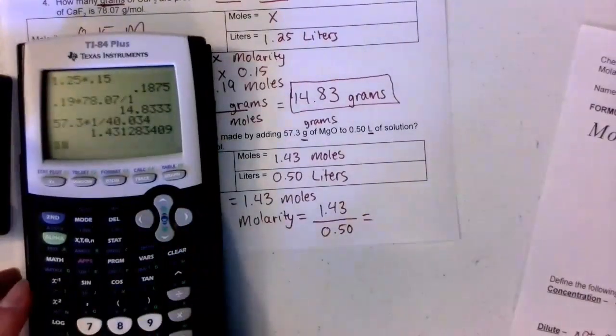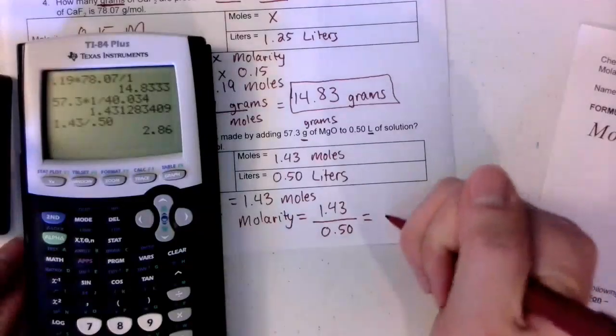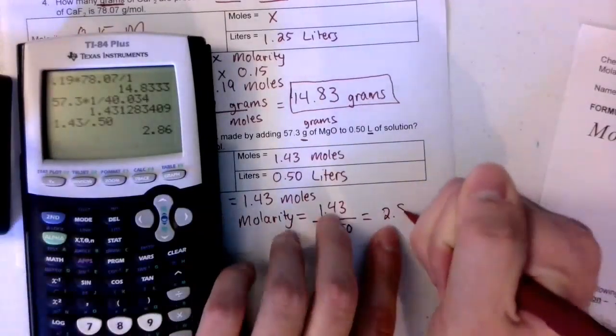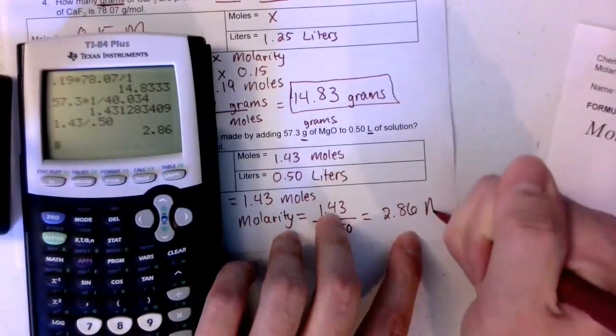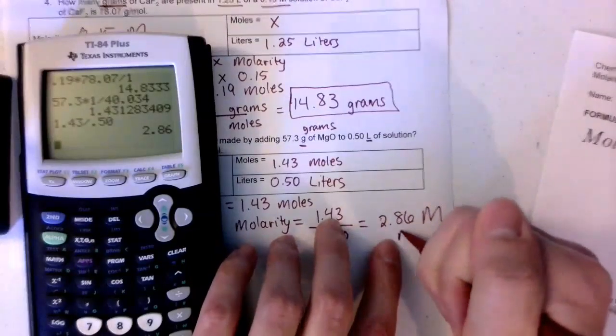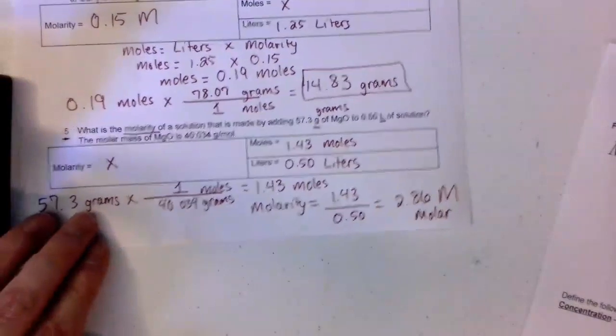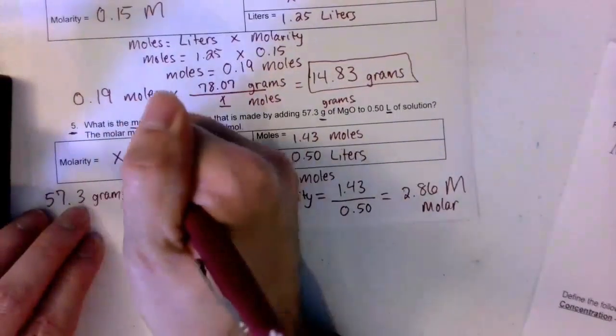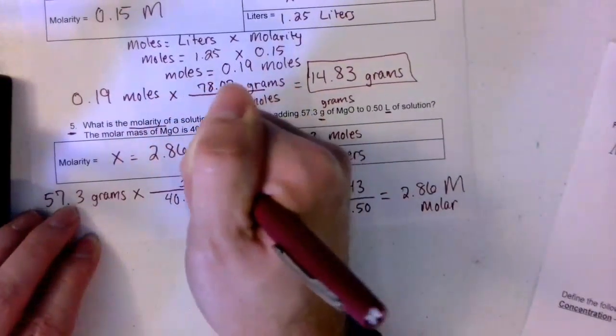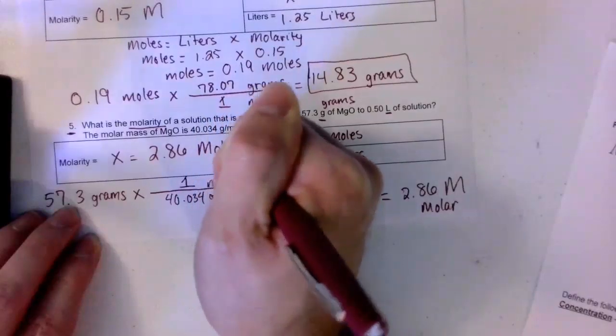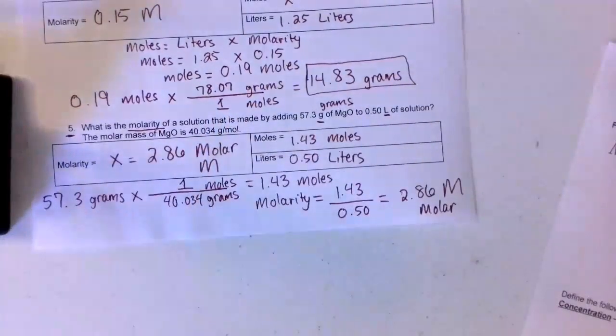I'm going to do 1.43 divided by 0.5. And that's going to give me 2.86, and it's a capital M, or you can put molar. All right, so now X over here, we can fill this into this chart, equals 2.86 molar, or a capital M like that.